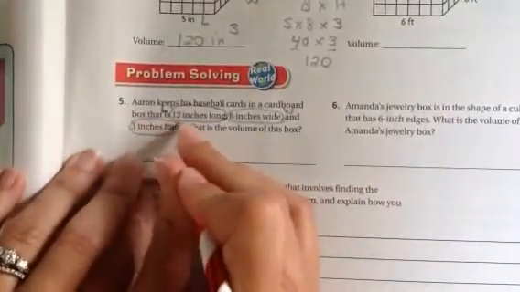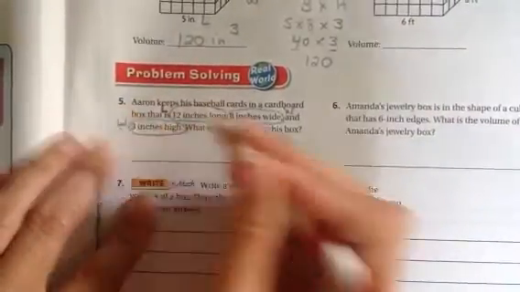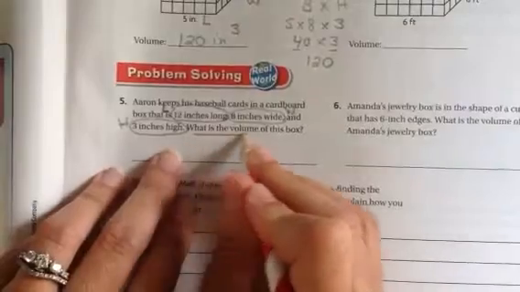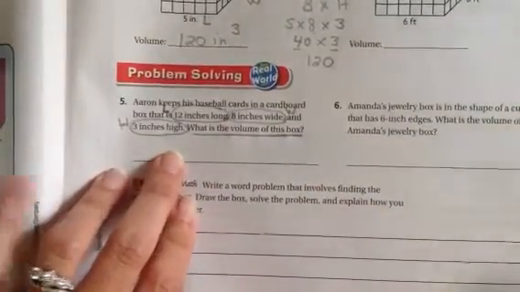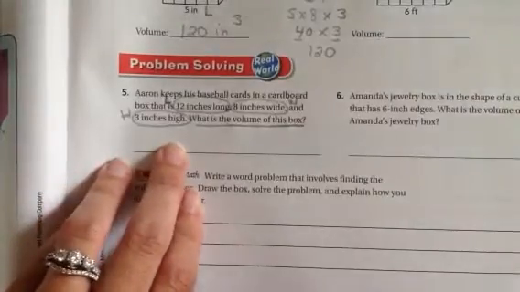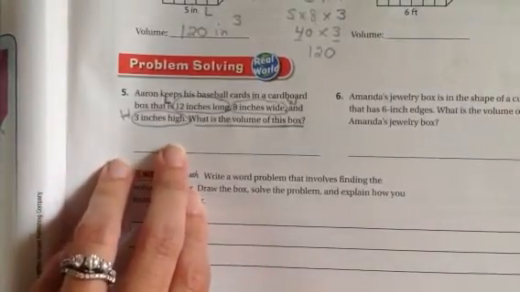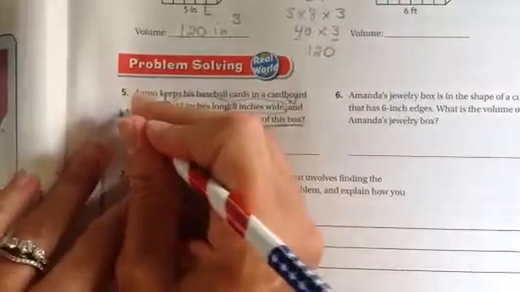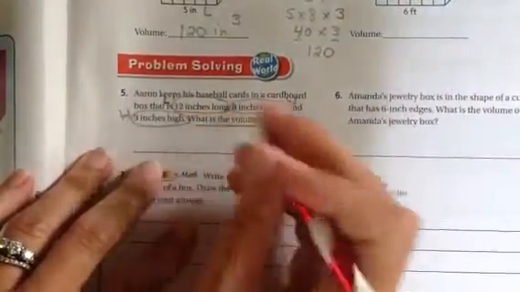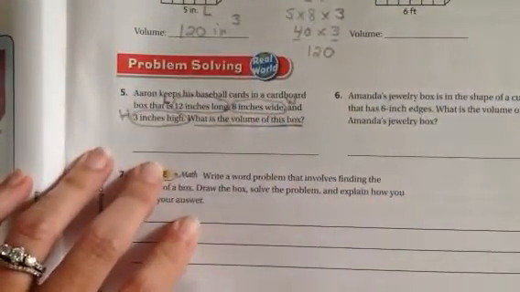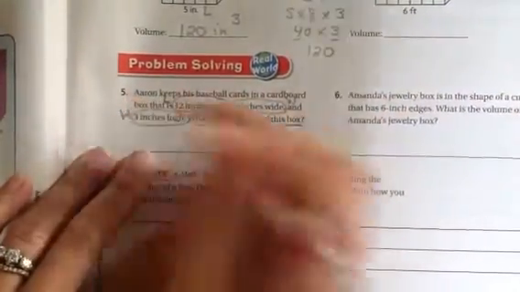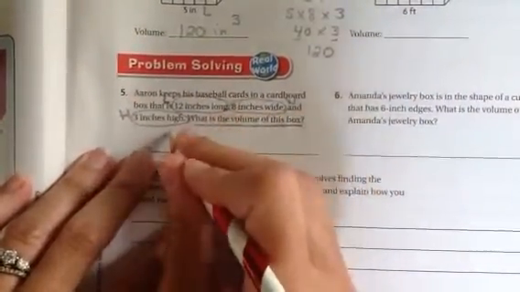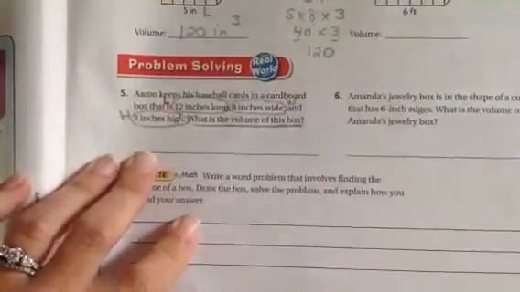And 3 inches high, which is the height. We want to know what is the volume of his box to keep his baseball cards in. Maybe some of you guys have some type of little box to keep your baseball cards in. Let's see what Aaron's is. You could do this with your own box. You could try it with a shoe box, even. Okay, so you just have to get the measurements.